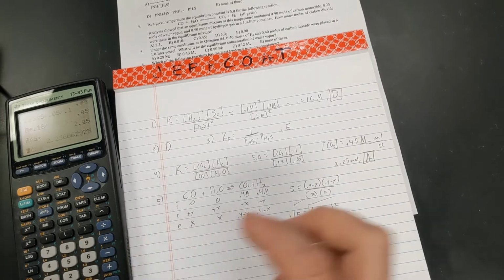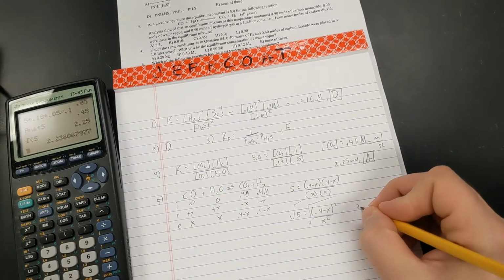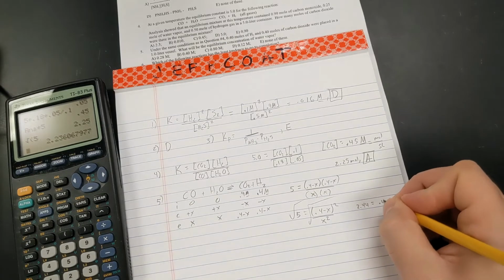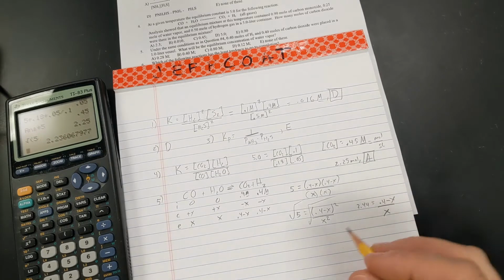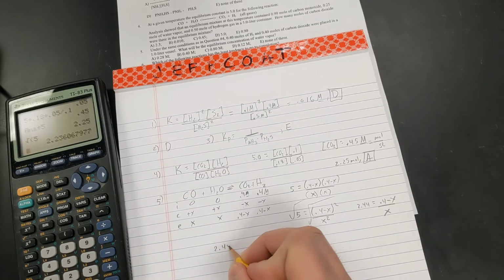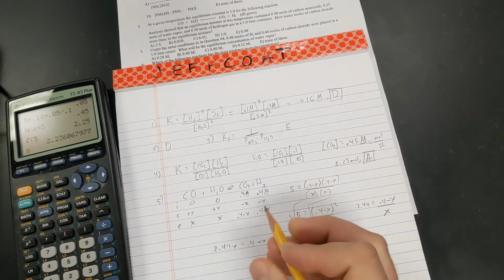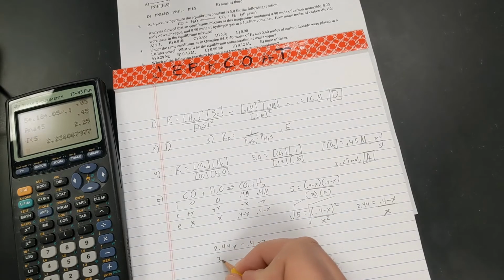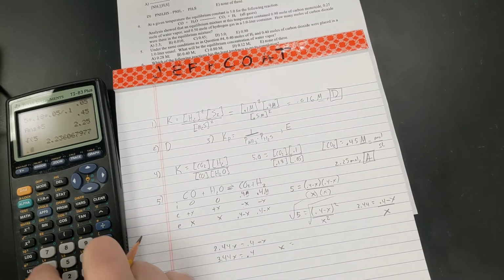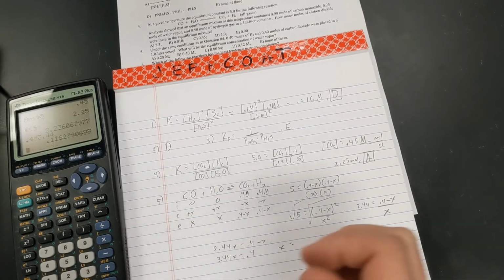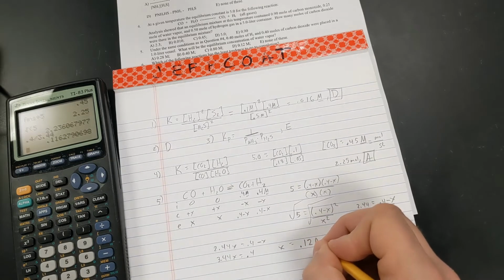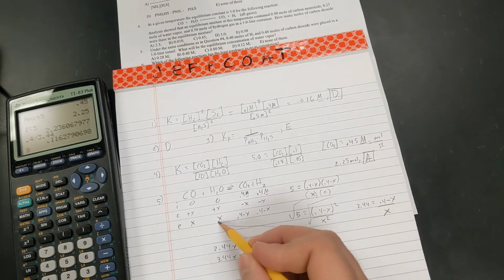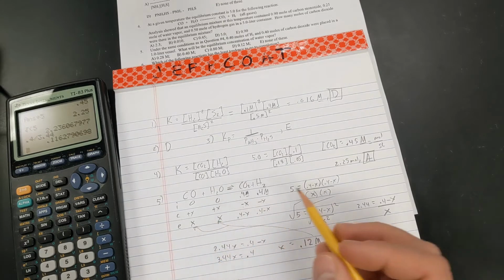So the square root of 5 is 2.24 equals 0.4 minus x over x. So 2.24x equals 0.4 minus x. So 3.24x equals 0.4. x equals 0.4 over 3.24, 0.123 or 0.12 molarity, and that is the concentration of the water and the carbon monoxide.